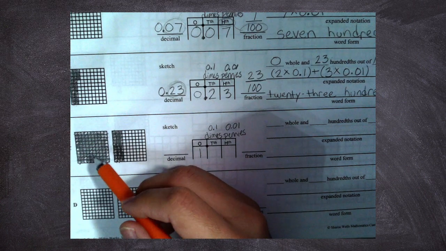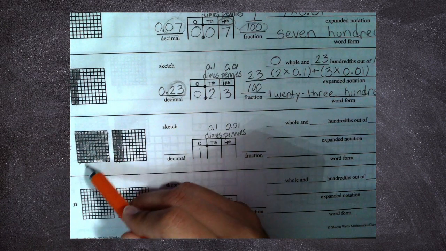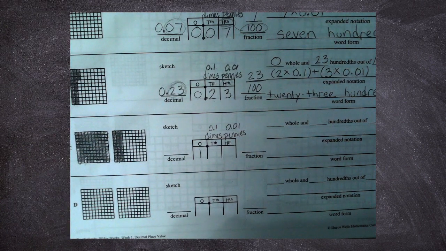If I look at my models, Nakai, I shaded in 1 whole. Oh, I thought you meant B. Nope. We already finished B.